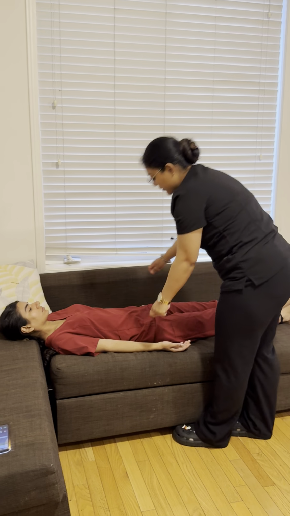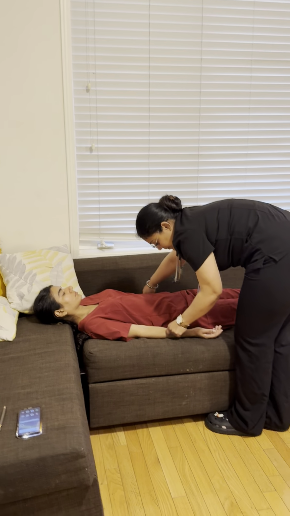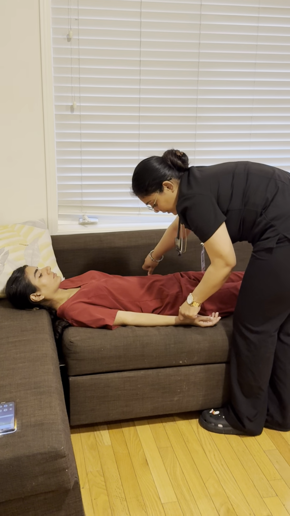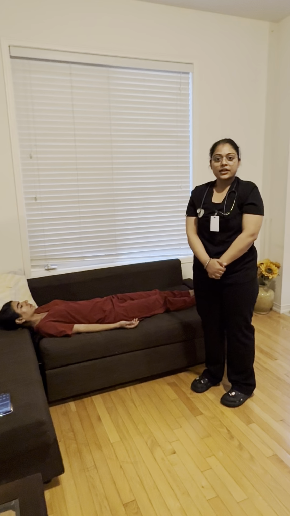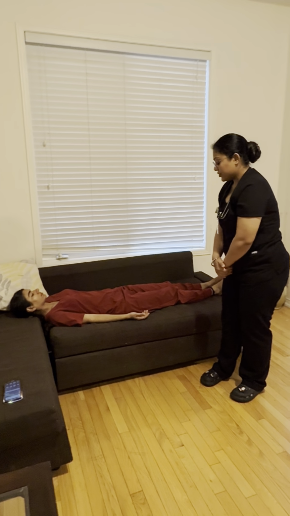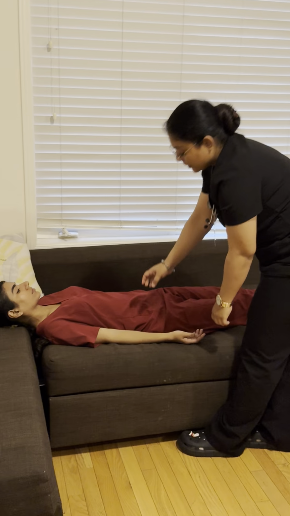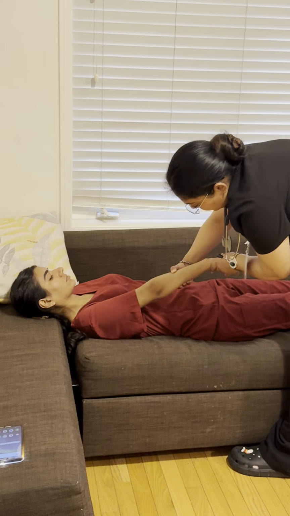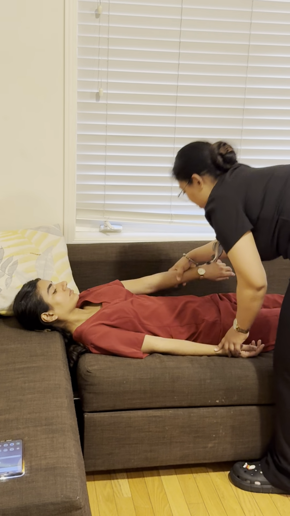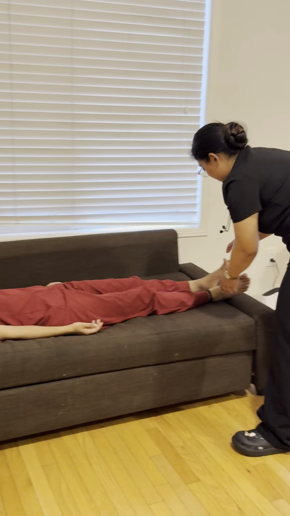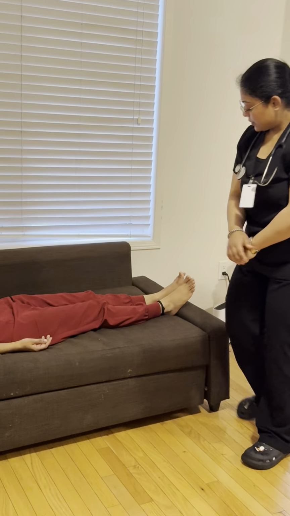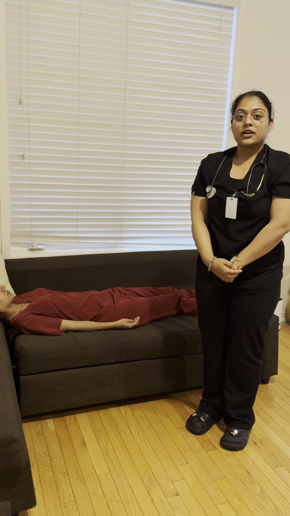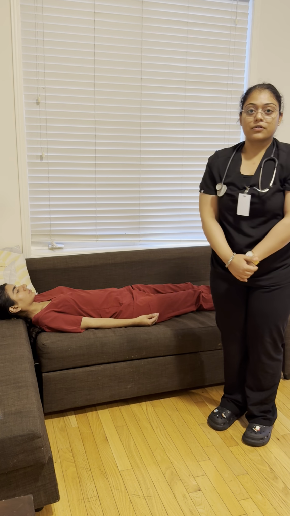So the skin turgor, I'm going to pinch. As it moves quickly back, the patient is fully hydrated and there is no sign of dehydration. So now I'm going to check the pressure points in both the elbows and both the ankles. So there is no sign of redness, wound and disintegration of the skin.